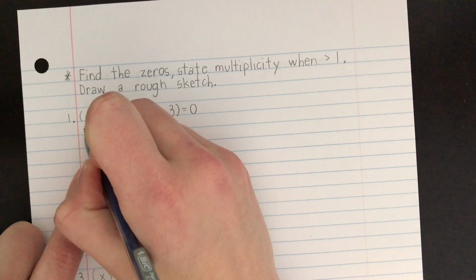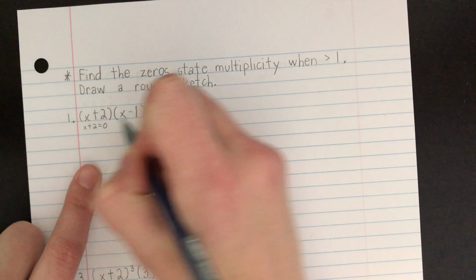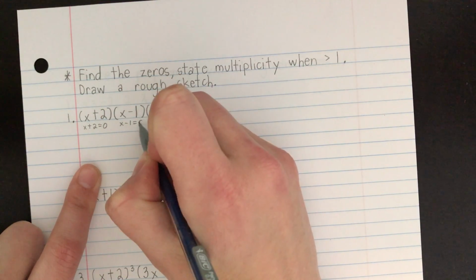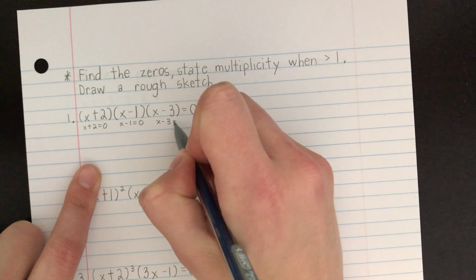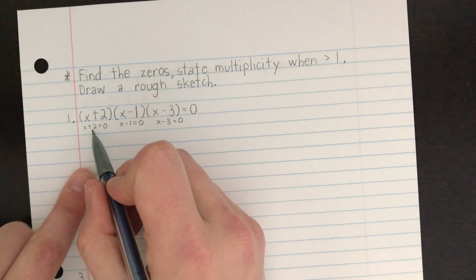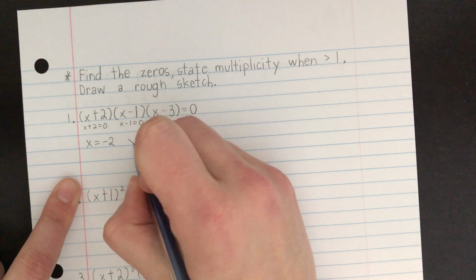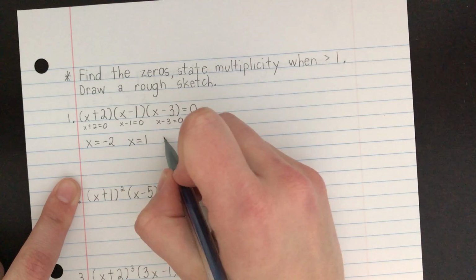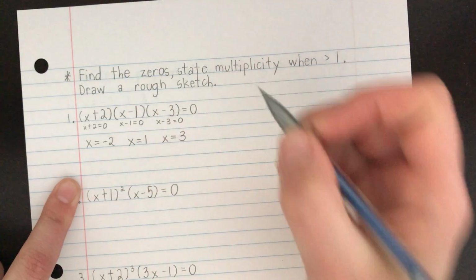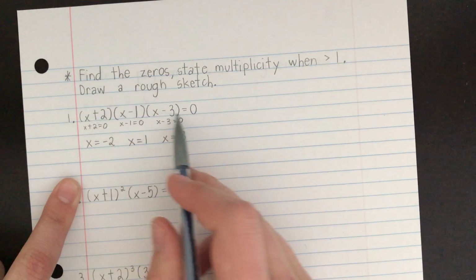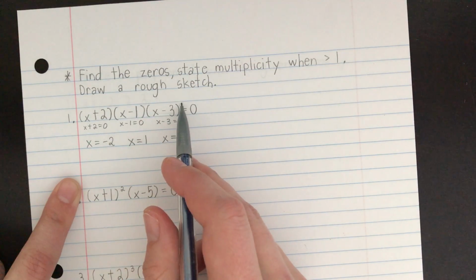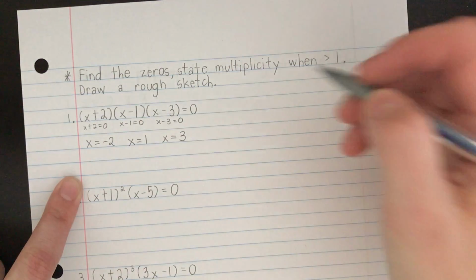And remember, I set each of these factors equal to 0 and solve. If I subtract 2, I'd get x equals -2. I'd get x equals 1 here, and I'd get x equals 3 here. Okay, all 3 of those are singles. They're not squared, cubed, nothing like that, so they're all singles.